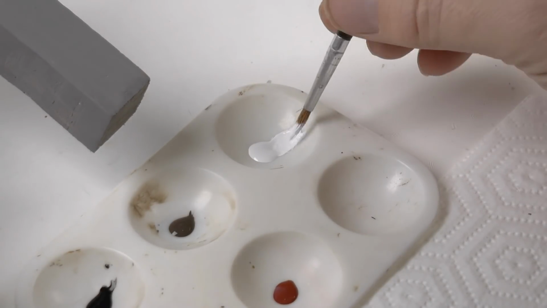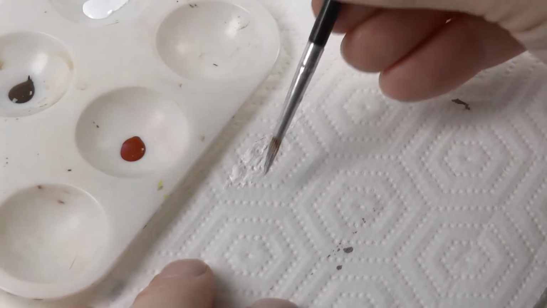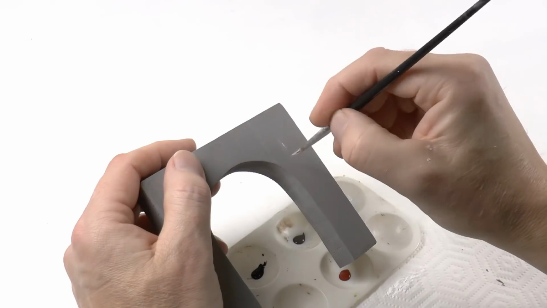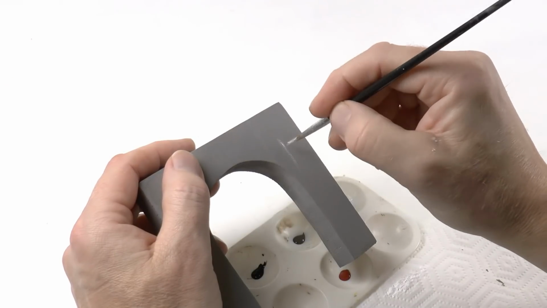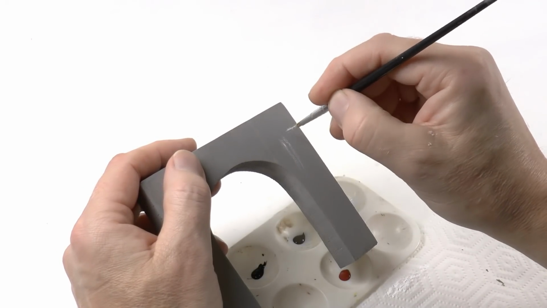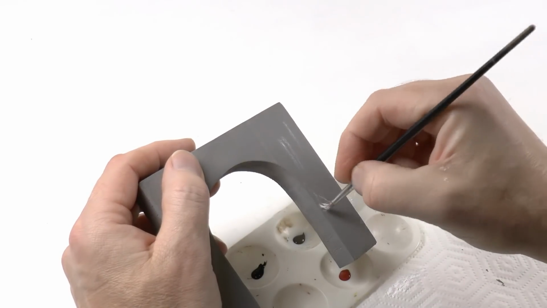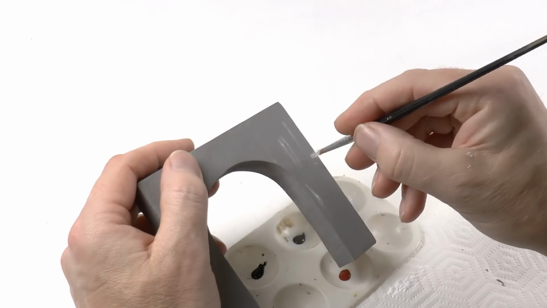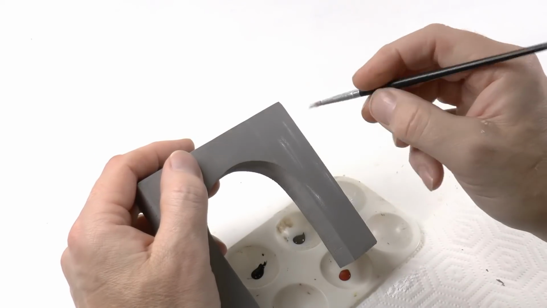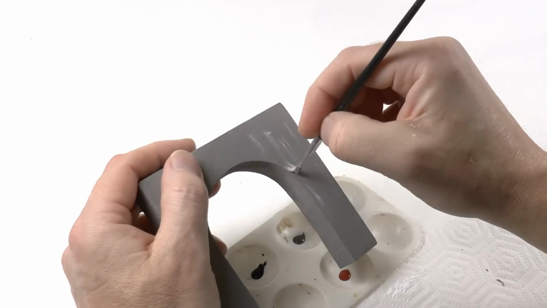And I dip the paintbrush into the white, wipe most of that paint off on a piece of paper, and then I start to make those streaks, vertical streaks, which erupt from different points in the portal. And I continue adding streaks everywhere, more or less.